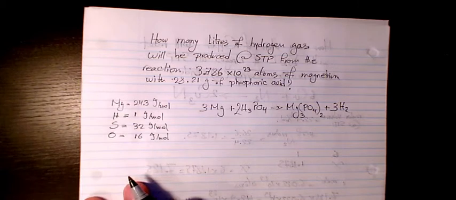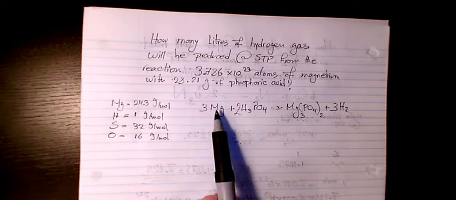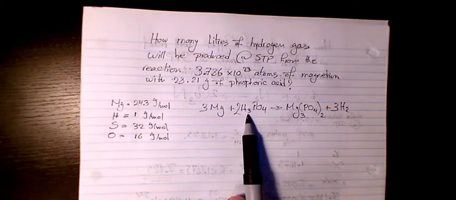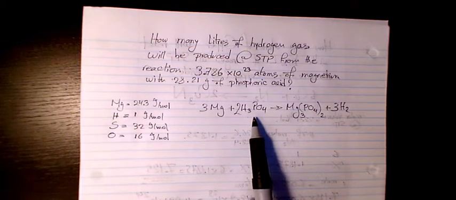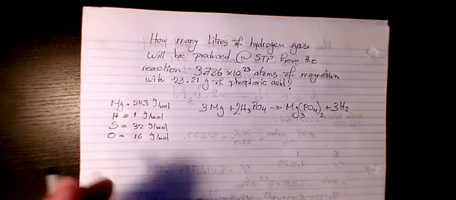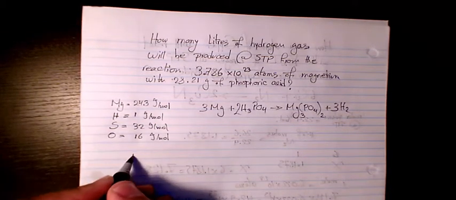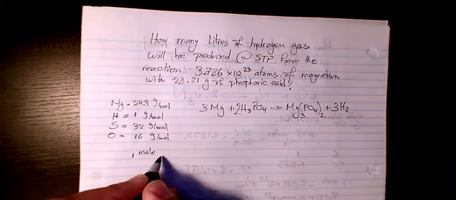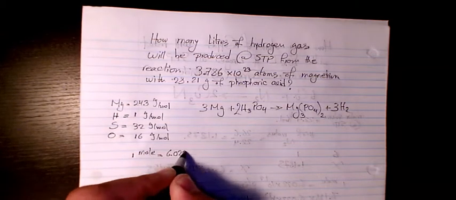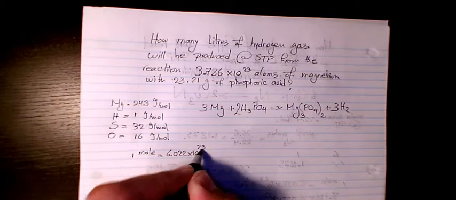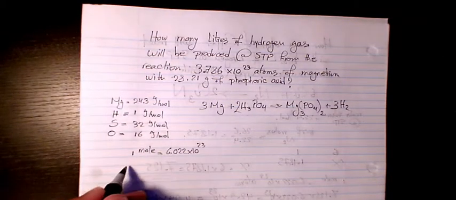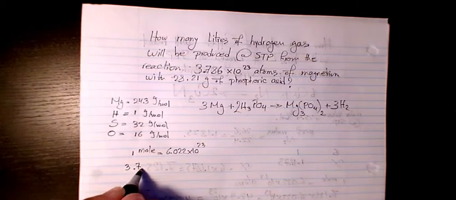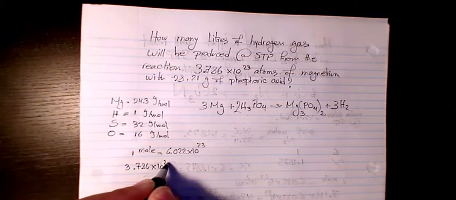So first of all, I need to find out the number of moles of magnesium and the number of moles of phosphoric acid. You know 1 mole contains 6.022 times 10 to the power of 23 atoms. So right now we have 3.786 times 10 to the power of 23.